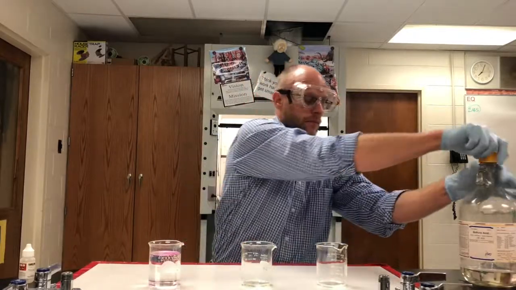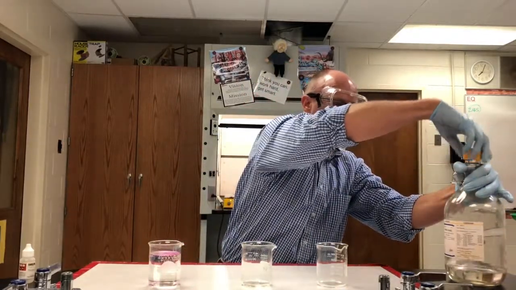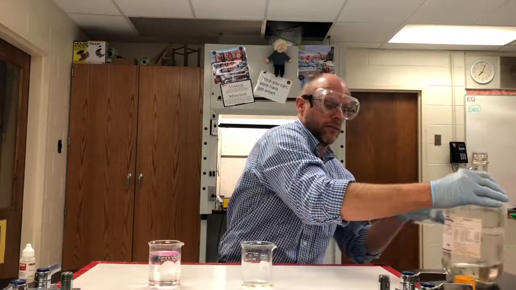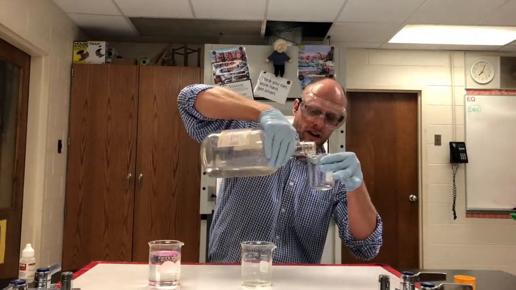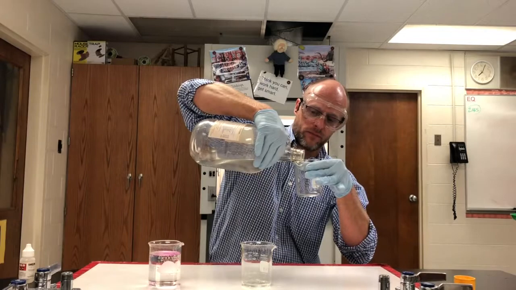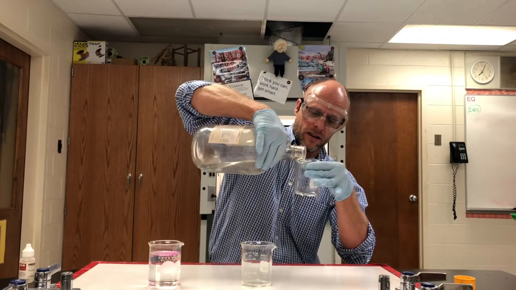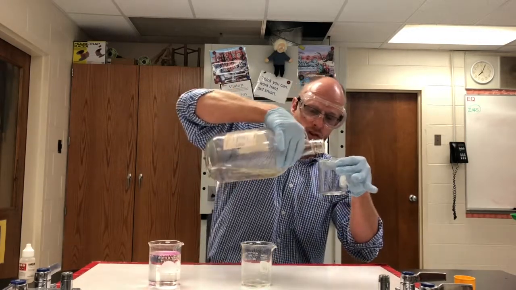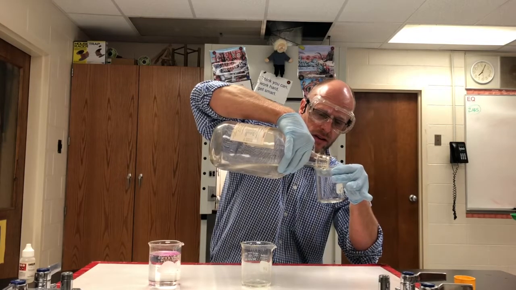Inside this beaker, I'm going to put a tiny bit of sulfuric acid, concentrated sulfuric acid. That's why I've got gloves on. But again, such a little bit that you won't hardly see how much I've got.